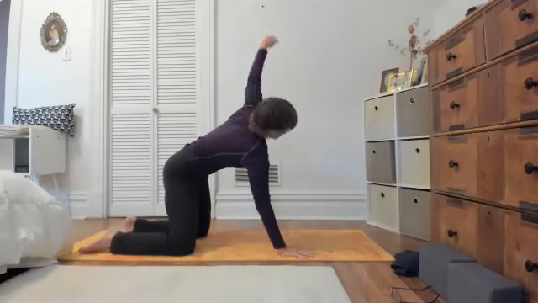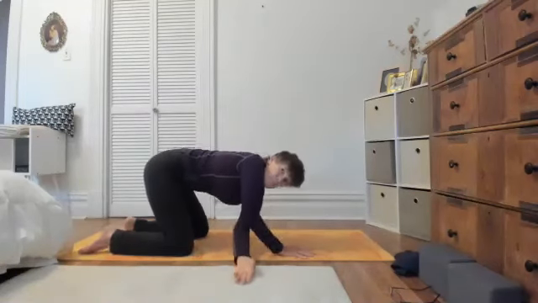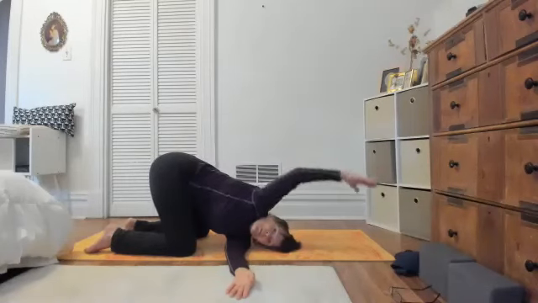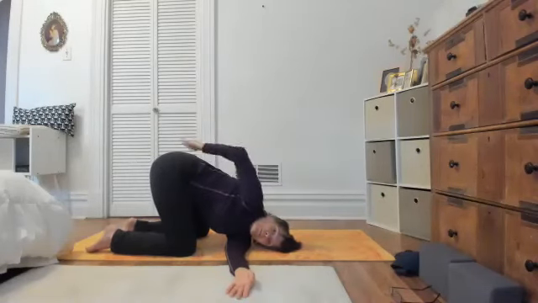And when you're ready, reaching through, coming to a hold. Opposite arm can come forward or rest on your sacrum.